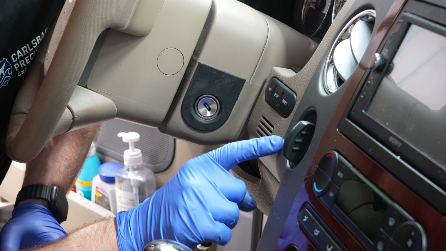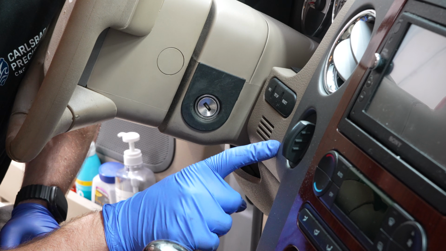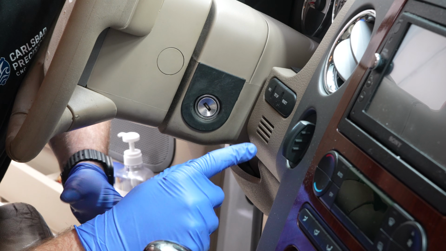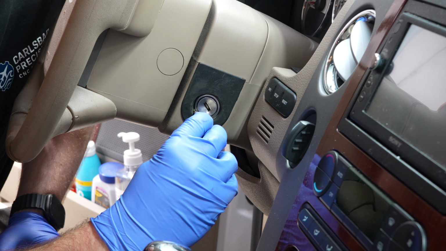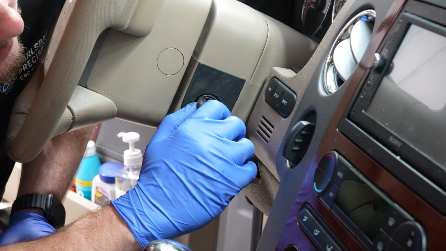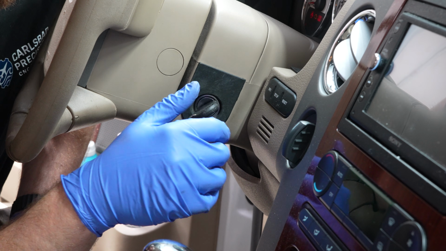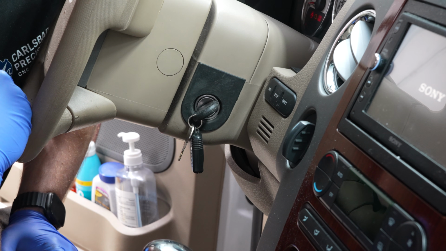If you have the push button type, just push the button with the key fob in your hand until all the lights on the dash come on. Basically, you're turning the ignition on. So put the key in. First click, second click. And now, all the lights on the dash are on.